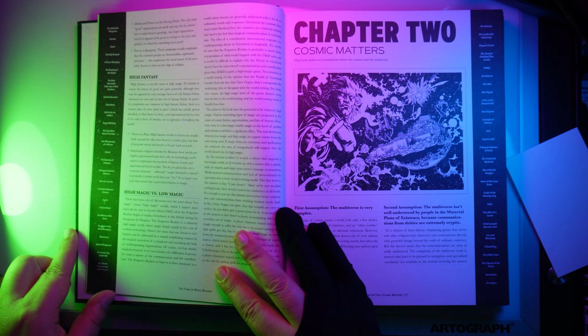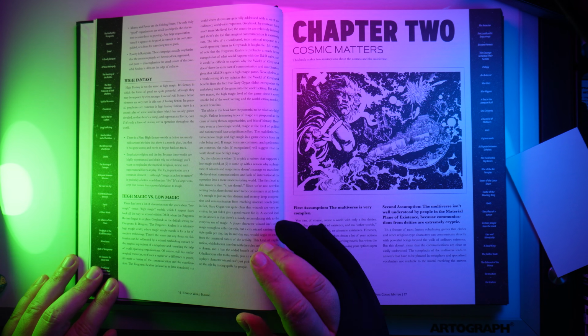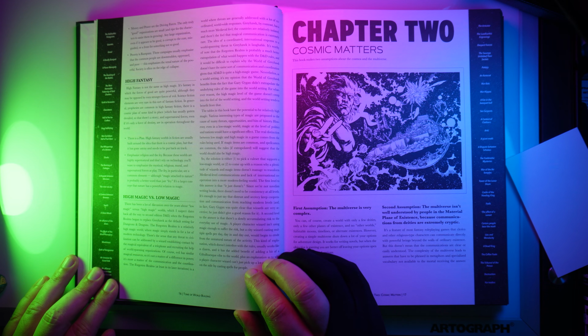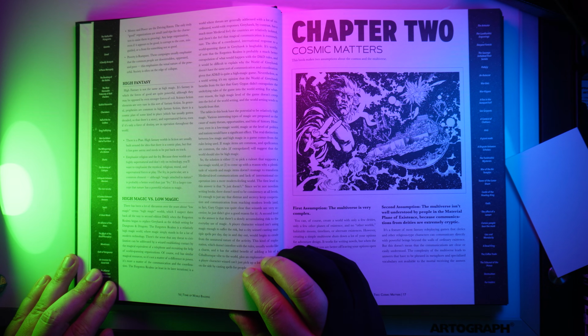The Forgotten Realms is a relatively high magic world, where magic simply stands in for a lot of modern technology. There's a sense that any threat to civilization can be addressed by a wizard establishing contact by the magical equivalent of a telephone and recruiting the help of world-spanning organizations. Of course, the evil has similar magical resources, so it's not a matter of a difference in power, it's more a matter of communication and coordination.